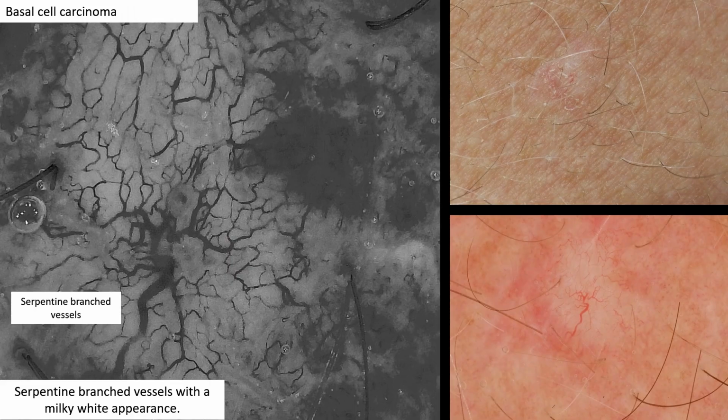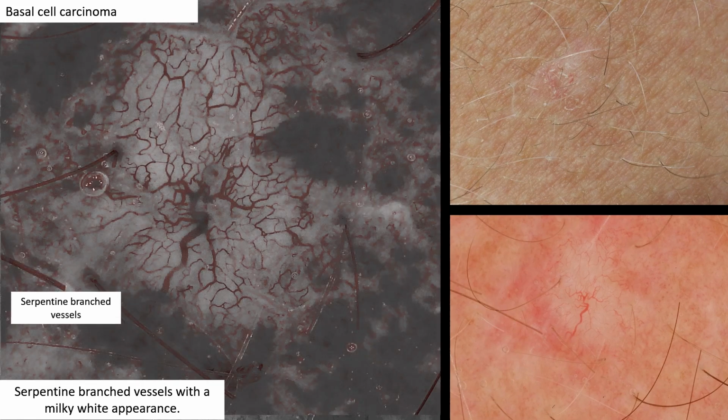In this case, clinically a whitish papule. Dermoscopically, we have one serpentine branch vessel with these milky white areas. In the ultraviolet light mode, we see these thick serpentine branch vessels. These are actually enhanced with the vascular enhancer. It's a beautiful case demonstrating this basal cell carcinoma.